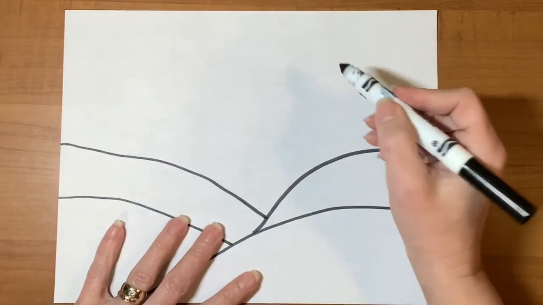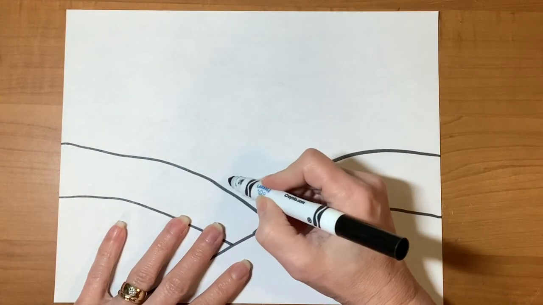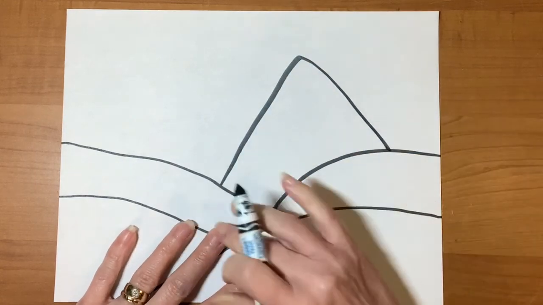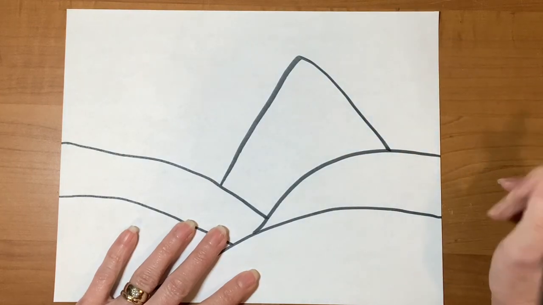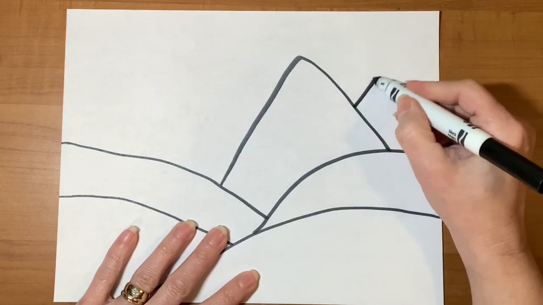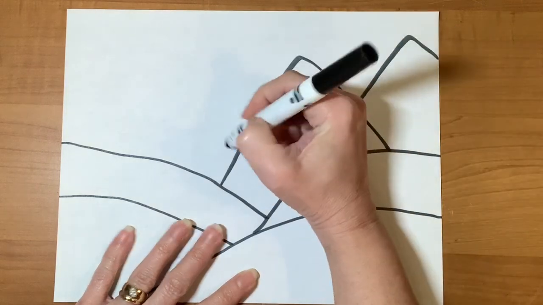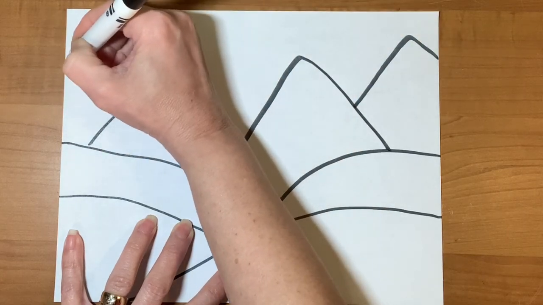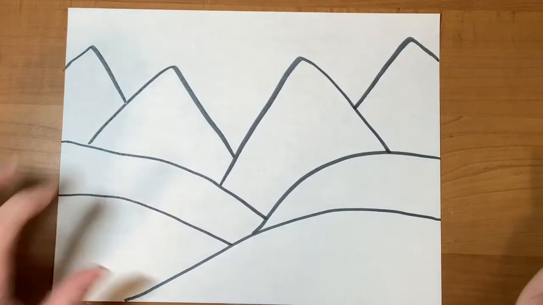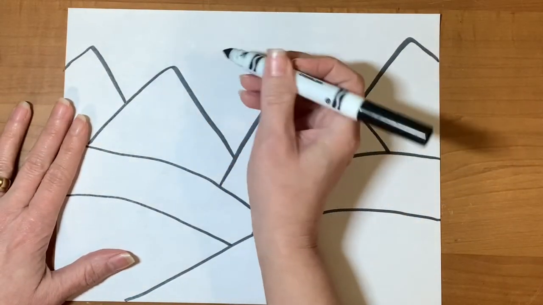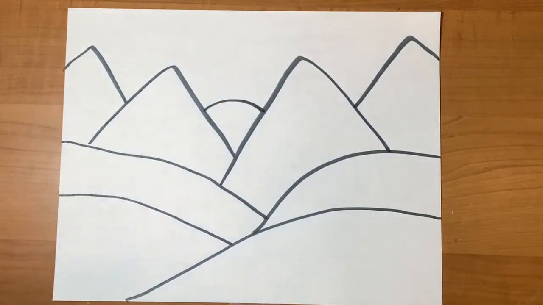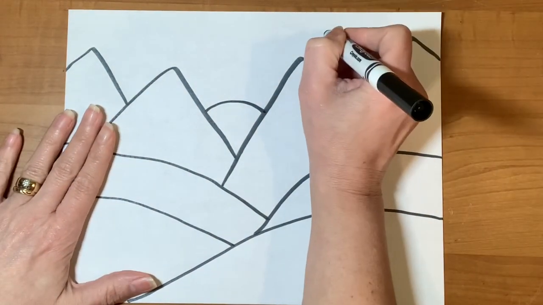I'm going to make mountains in the background. I'm just doing a zigzag line, upside down V. I'm going to make another one over here, one over here, and another one there. So now I have four mountains, four hills, and I'm going to make a curved line for my sun. If you want to add clouds, that might be kind of fun.